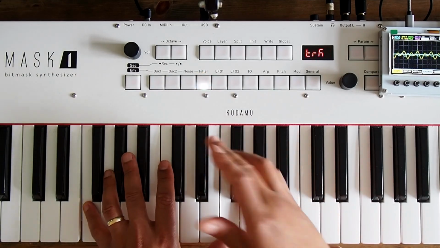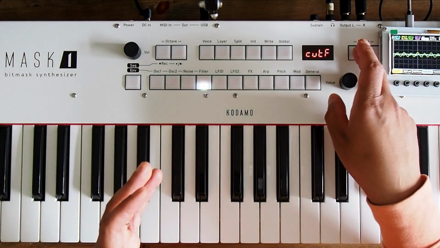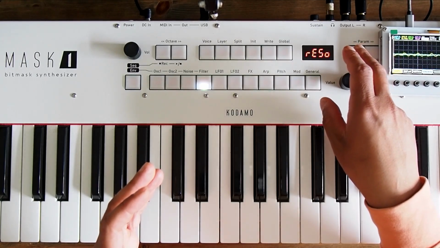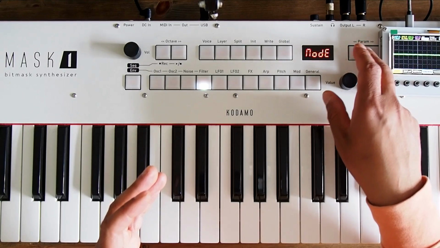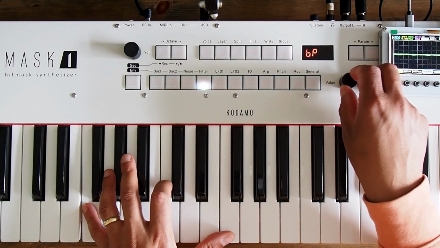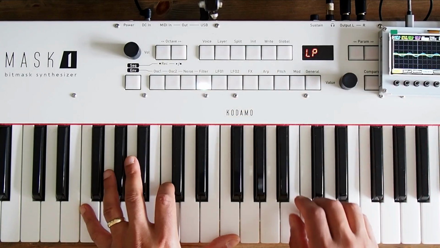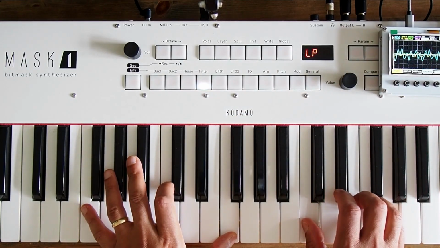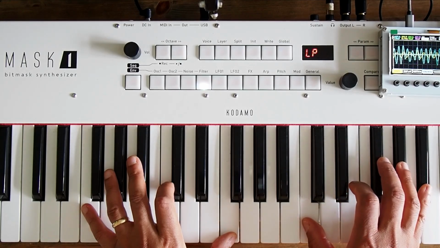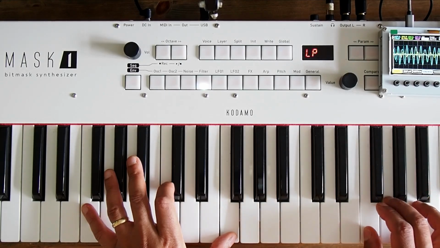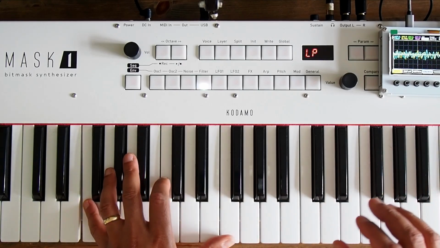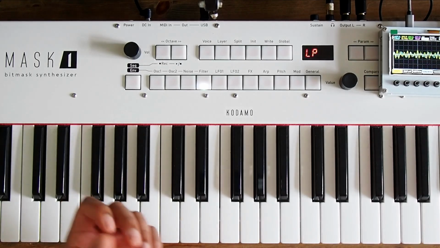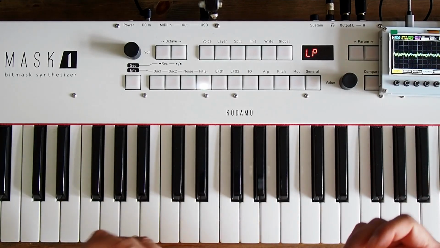And then obviously in terms of the filter, I'm using the bandpass mode, but you can get very nice results out of the low pass mode as well. There you can hear it just has a slightly different quality to it.